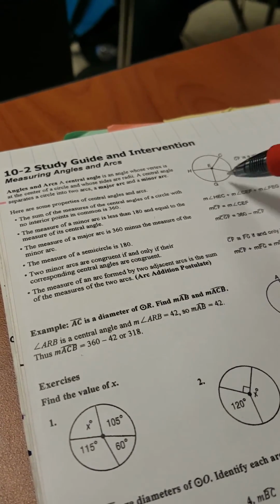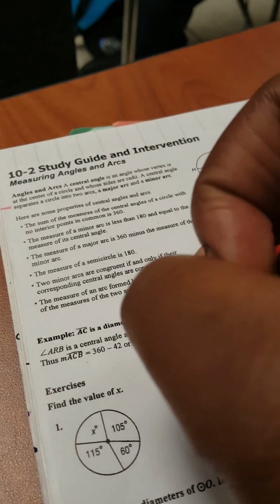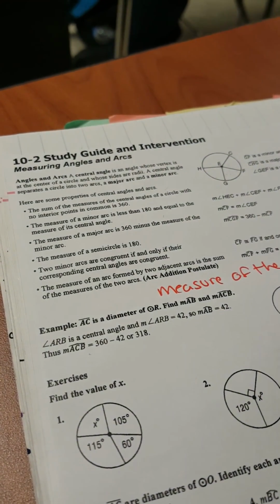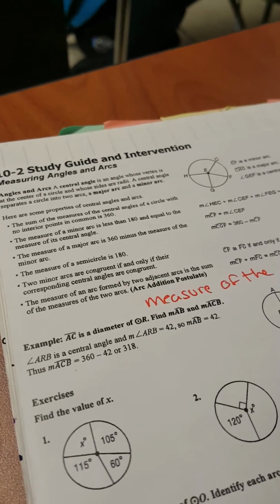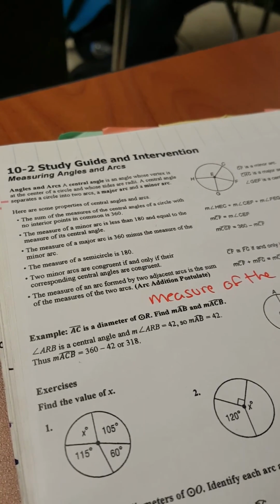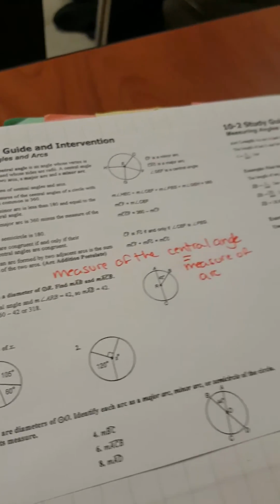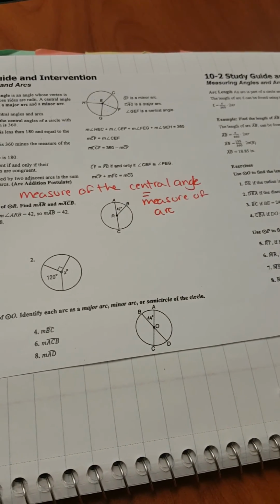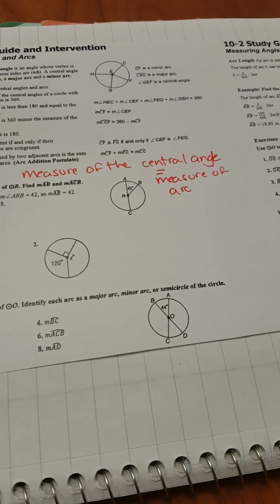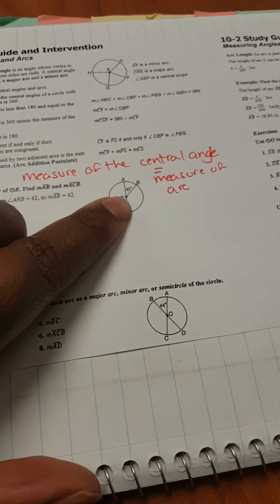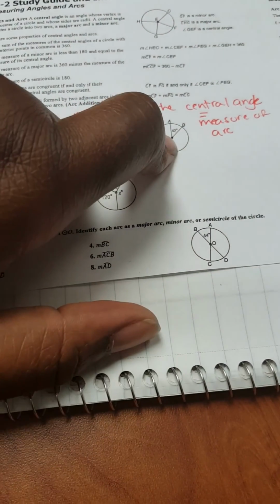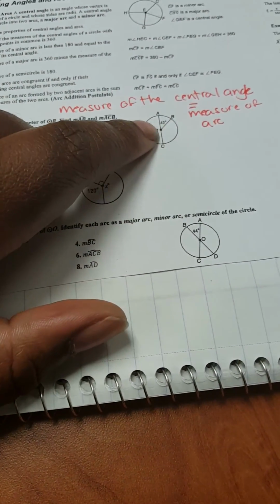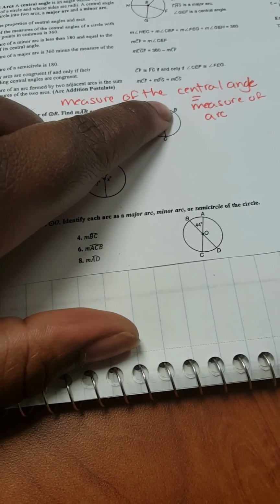The measure of the central angle equals the measure of the arc. So for example, if I asked you on this picture right here, what's the measure of arc AB? What would you tell me? 42, because that central angle is 42. That arc outside of it is 42.